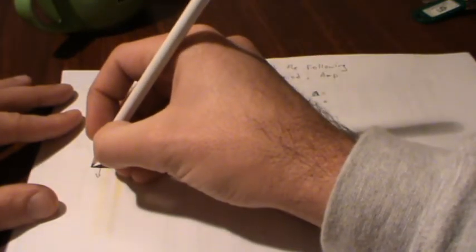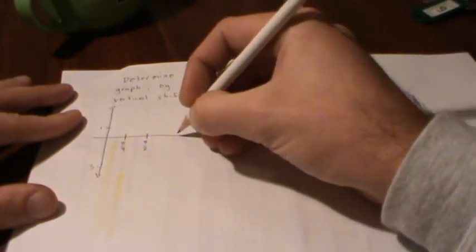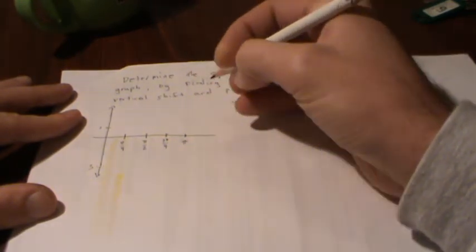I'll try and label it pretty well. Let's go with 1, 3, 4, pi over 2, 3 pi over 4, and pi.